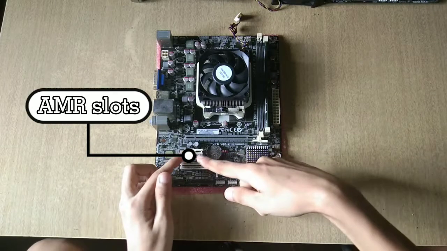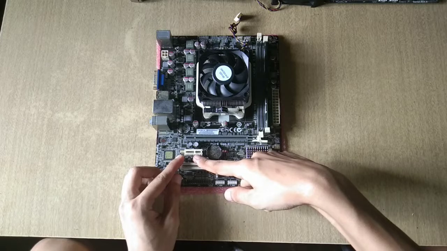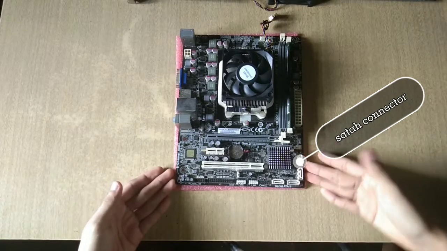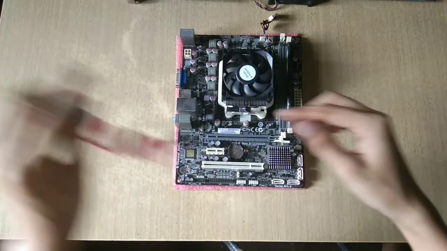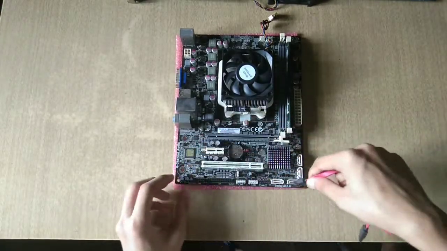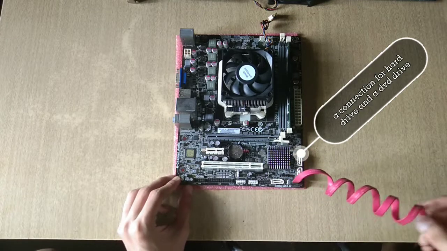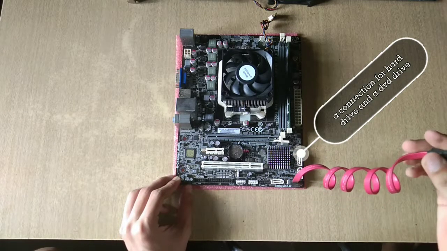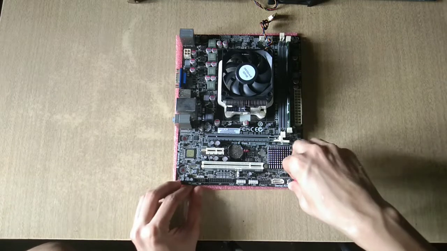Okay, we have what we call the AMR slot, the audio modem riser. So we have a SATA connector, a SATA port. This is what we insert for a hard drive and a DVD drive.